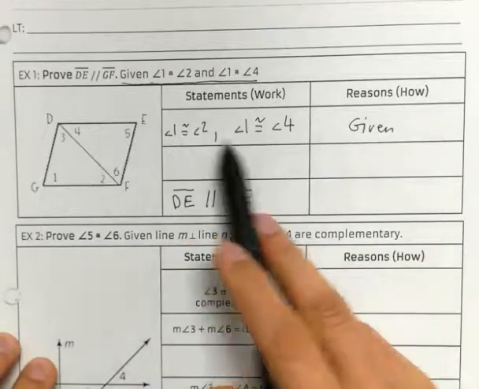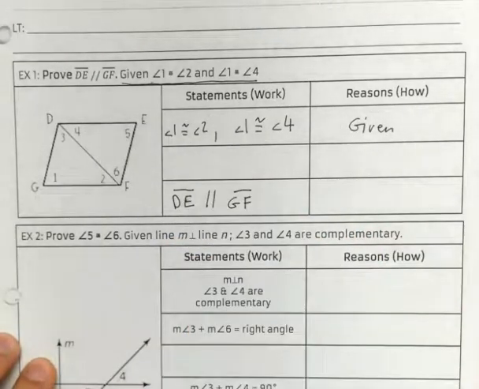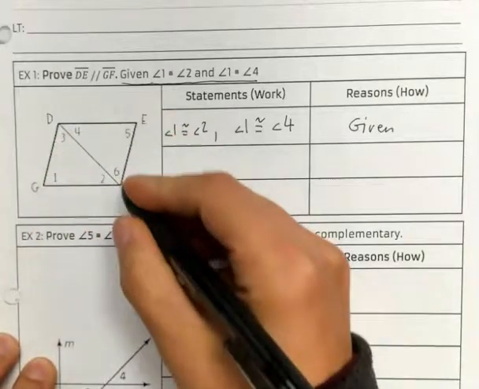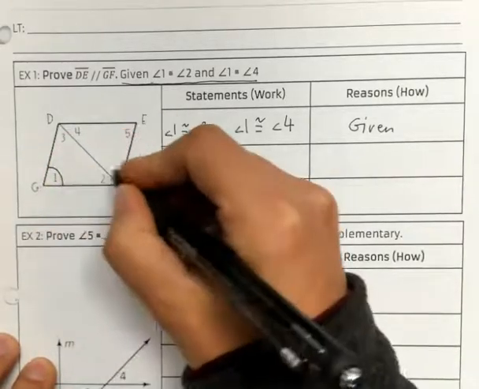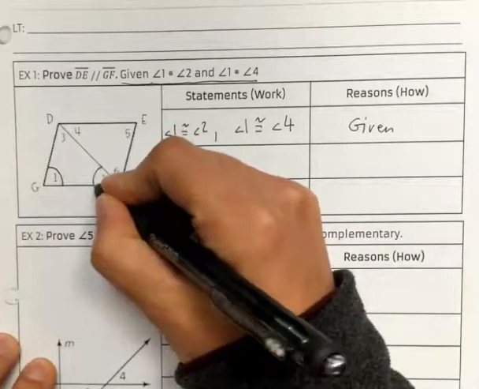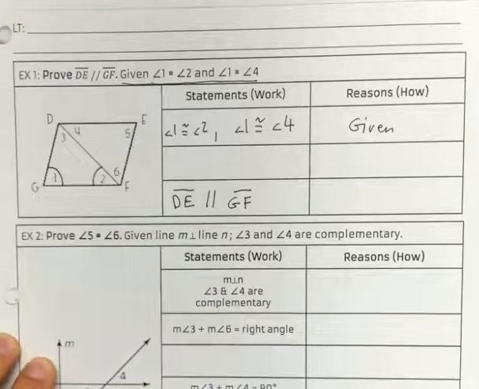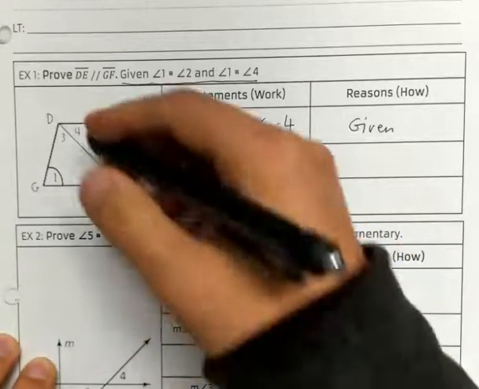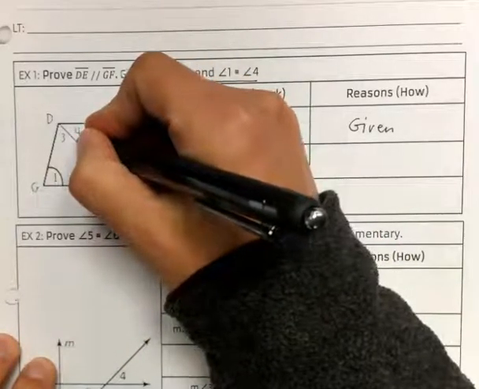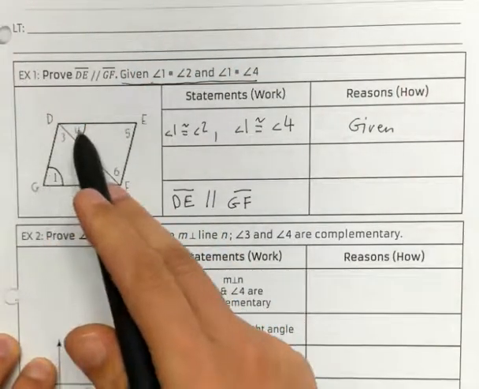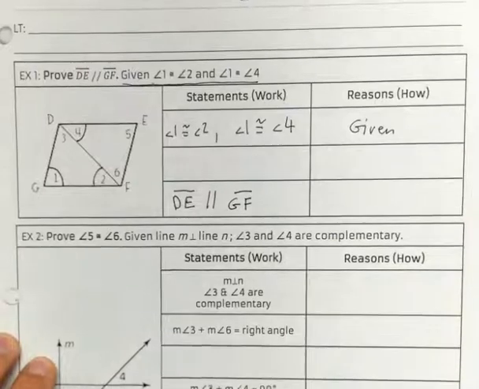So then once you wrote down all the things you need to write down, the stuff that you were given, then you go back to your picture and you mark it. Angle 1 is congruent to angle 2, so I'm putting these arc marks there. Now, these angles don't look congruent, but the picture is not drawn to scale. You can never make assumptions based on the scaleness of that picture. And then angle 1 is congruent to angle 4. So those arc marks show that all these angles are congruent.